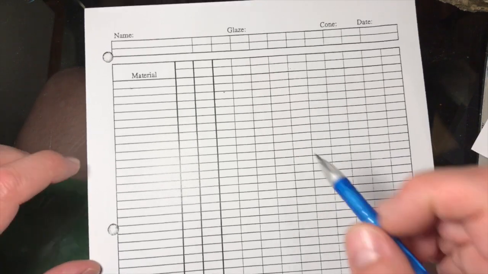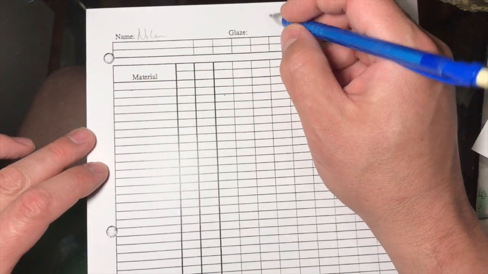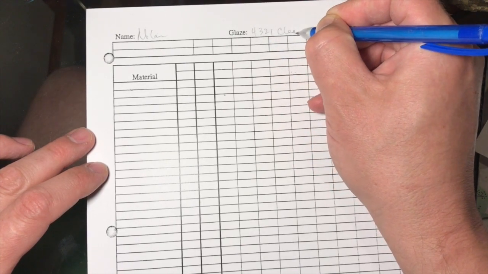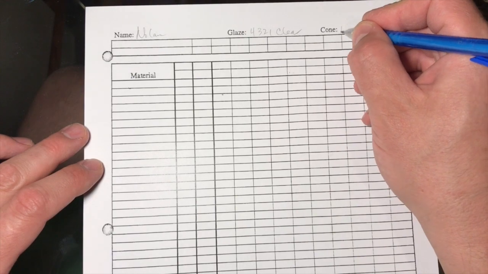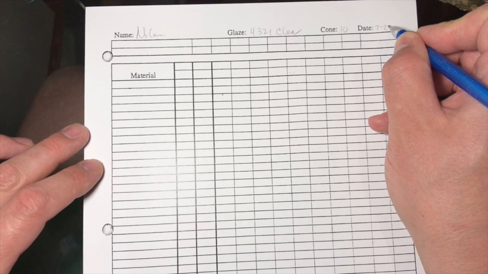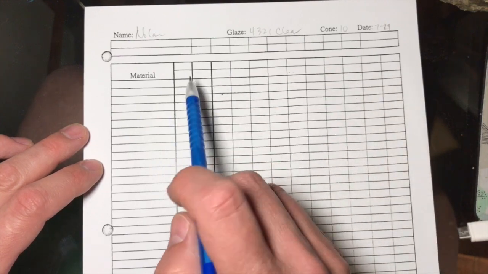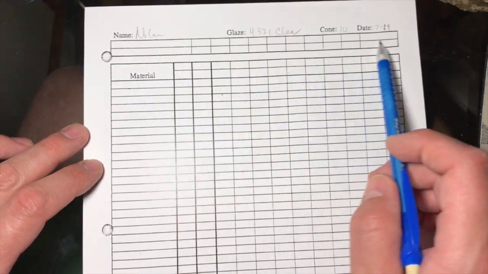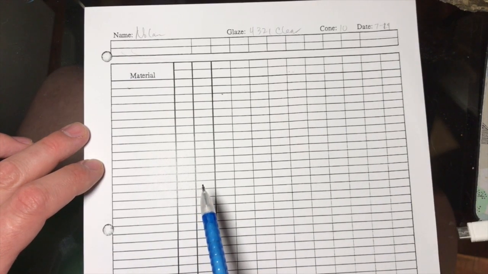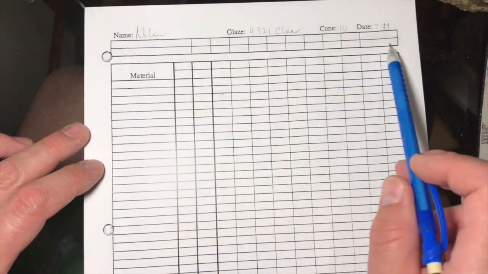Okay, so first thing I'm gonna do, write my name up here, glaze. We're gonna do the 4, 3, 2, 1 clear again. And we're gonna go to cone 10, date, whatever the date is, 719 is today. Okay, so this top part right here, we're not going to really use for this particular thing. When we go back the other direction, that will be useful. So just ignore this top part.